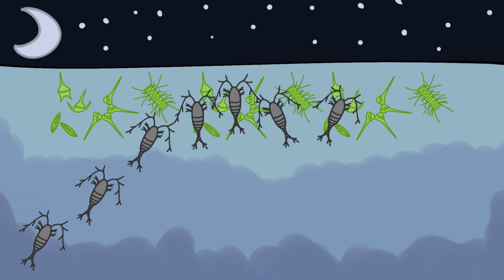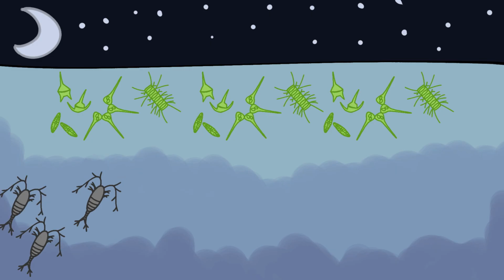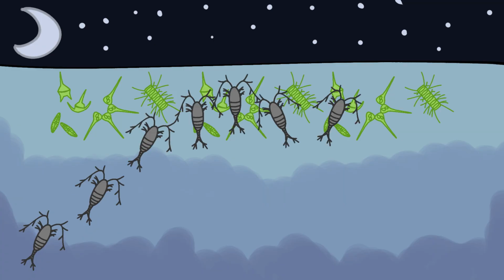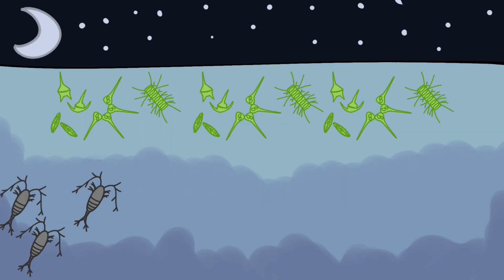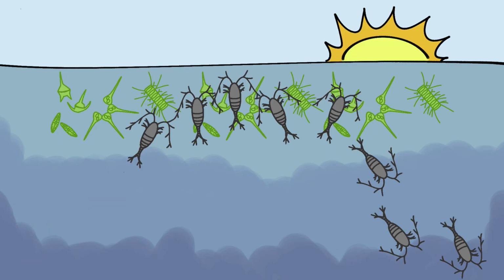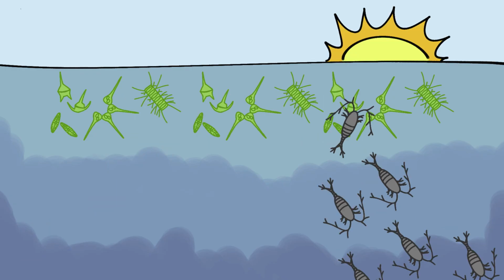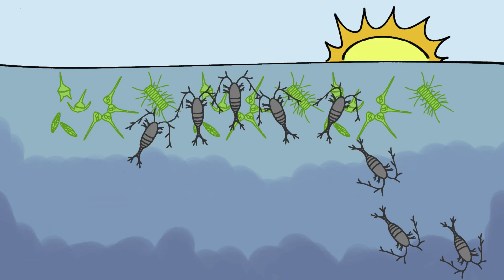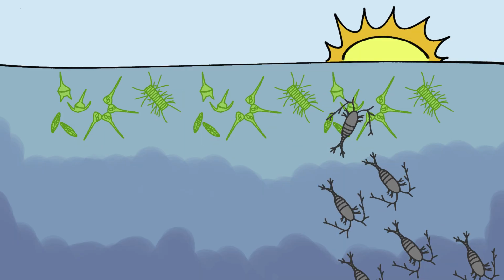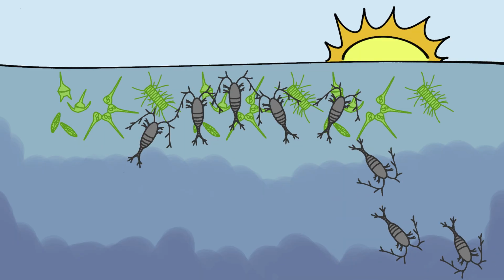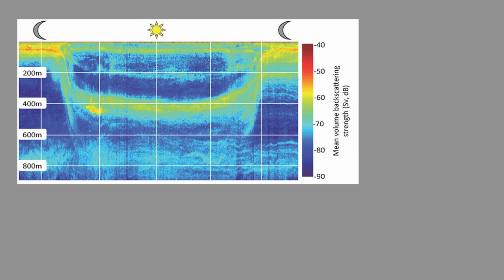The darkness of the night protects them from light-dependent predators, so they can eat in peace without having to worry about being eaten. Once the sun begins to rise, they migrate back down into the mesopelagic zone where there's fewer predators. This process happens daily and creates an interesting phenomenon called the deep scattering layer.